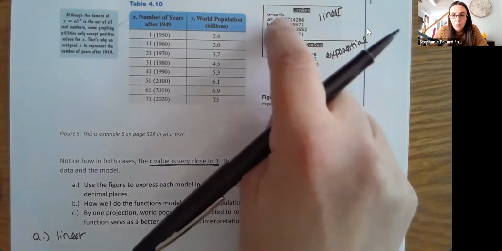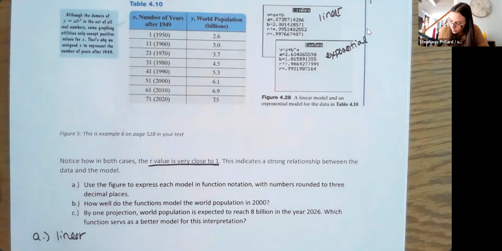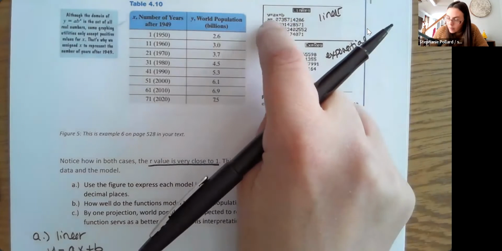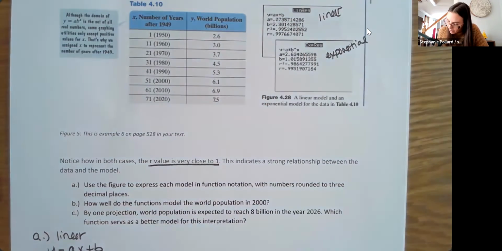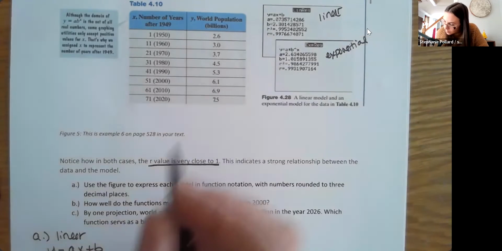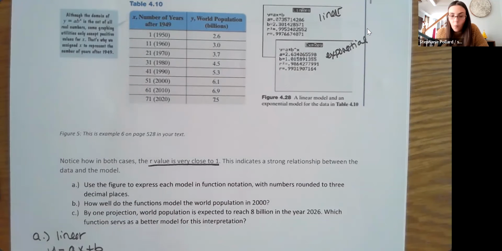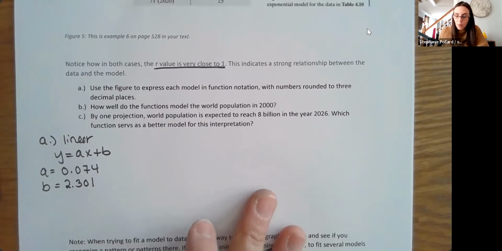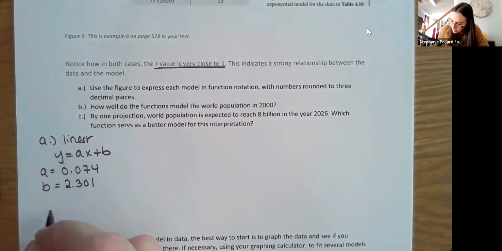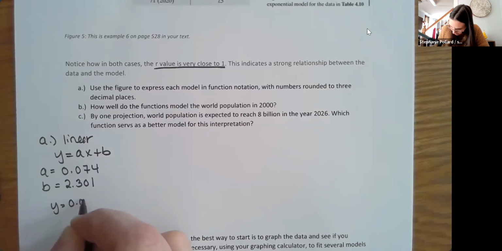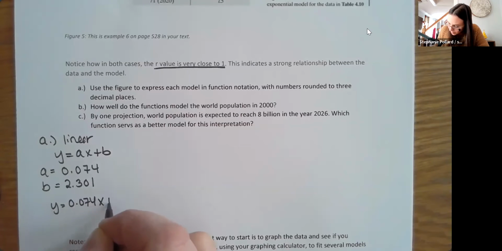It gives you the general form up top. So it's telling you to use y equals ax plus b, and then it's giving you the a and the b value. So your a value here, rounding to 3 decimal places, is 0.074. And then our b value, 2.301. So we're going to plug this in. A gets plugged in here. And then our B value.